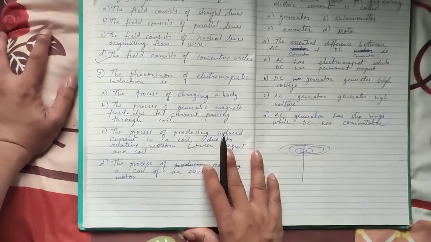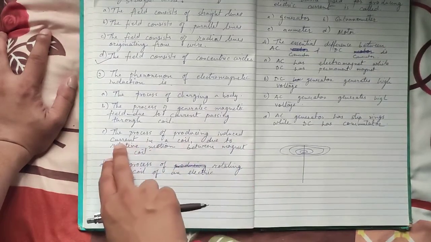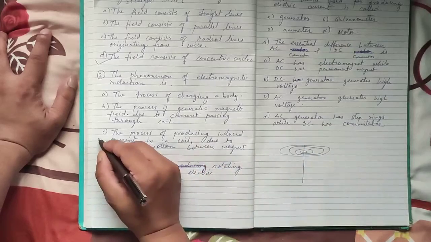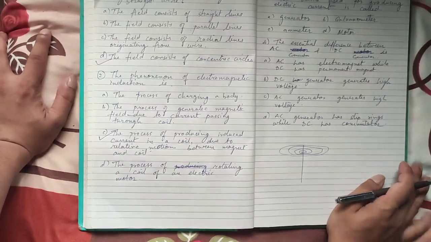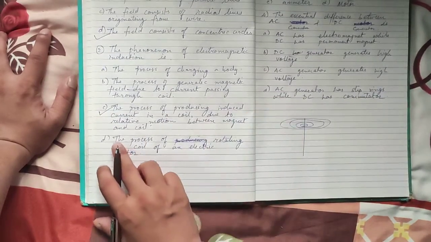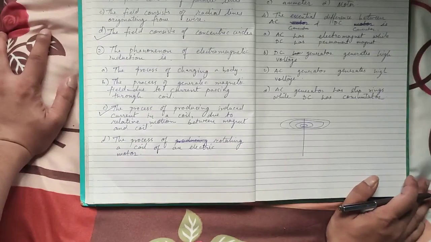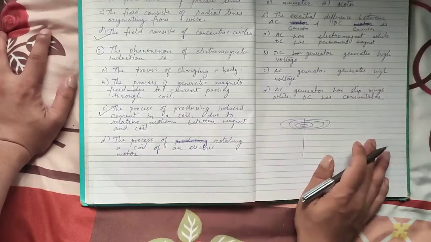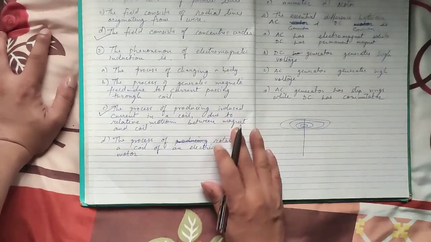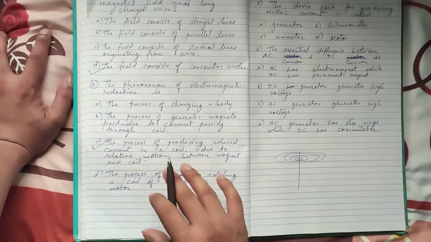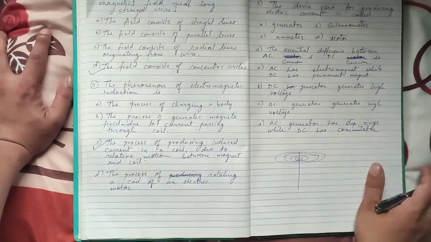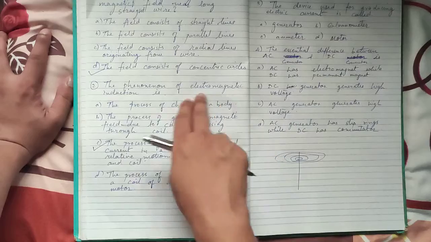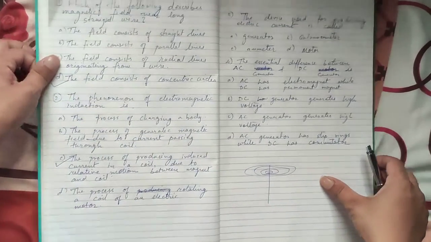And the third one, the process of producing induced current in a coil due to relative motion, like I said. So this is our correct answer. And just for the sake of it, let's see the last option, the process of rotating a coil of an electric motor. No, there is no need to rotate the coil. It already rotates by itself. That is not the name for this point. So when you are producing induced current, it is known as electromagnetic induction.